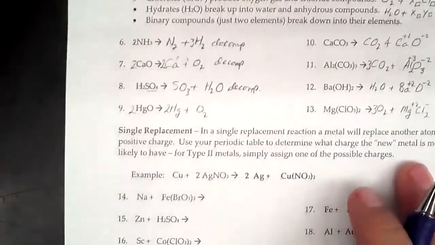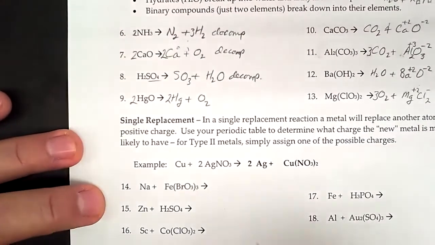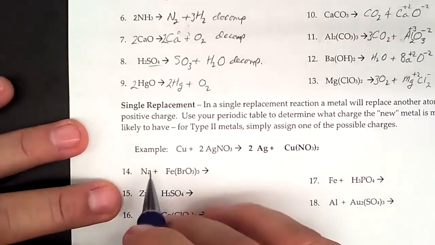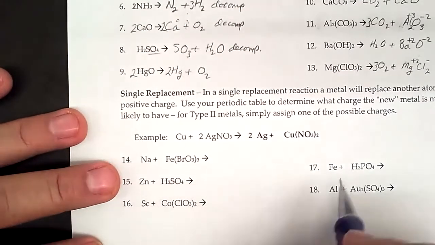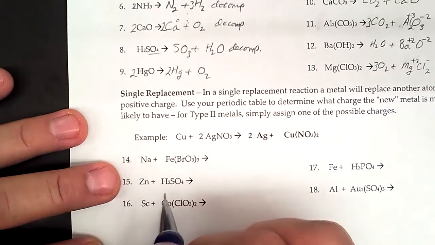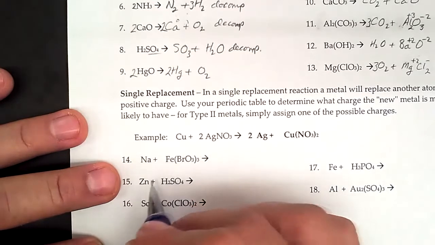So for single replacement, what we're going to do is take the thing that is single, and we're going to substitute it in and grab one of the partners. Now, in these cases that I've given you here, they're all metals, and so they're all going to be positive, and they're going to grab a negative. So they're going to replace the other positive thing.